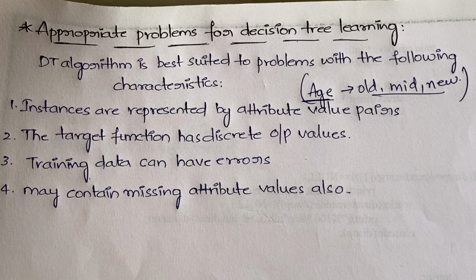So you can apply it when you have attribute value pairs, when the data is in discrete form, not in continuous form, when you have errors in the data, and even if the data is missing. So in these situations you can apply this decision tree algorithm.